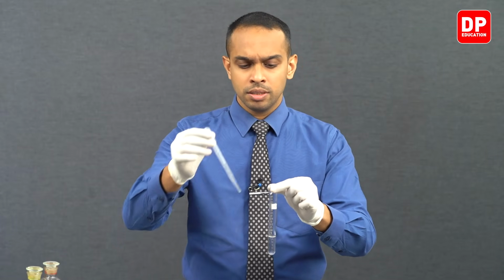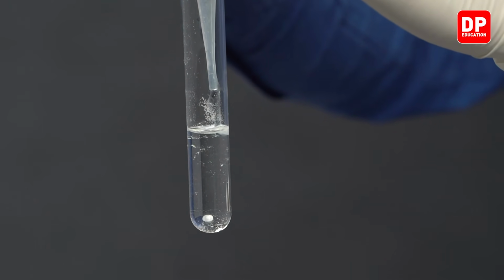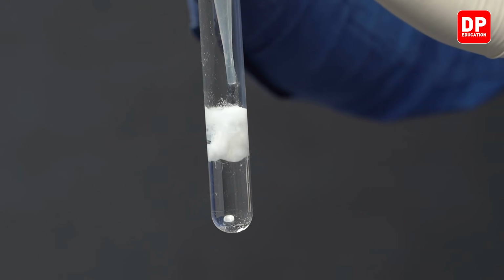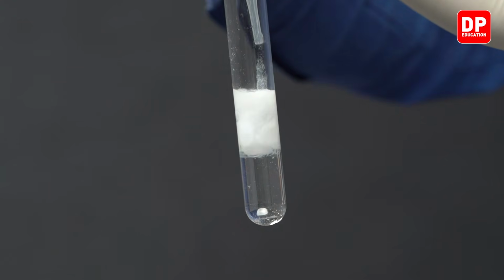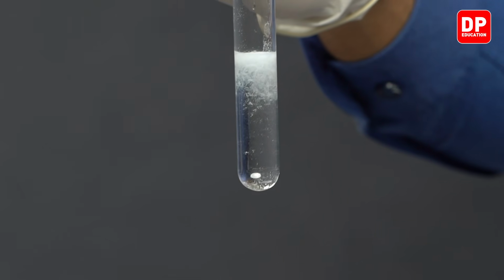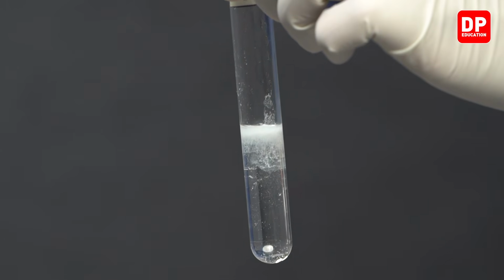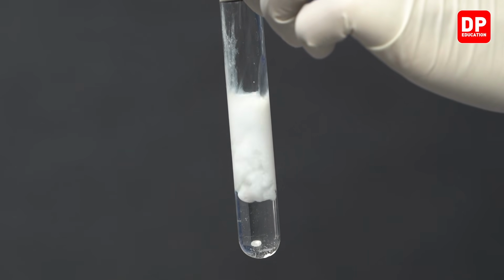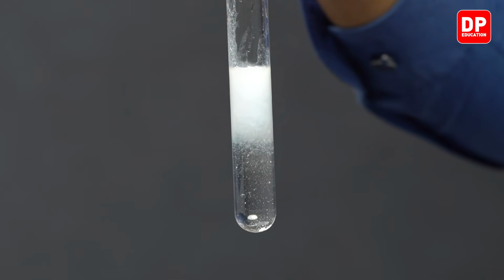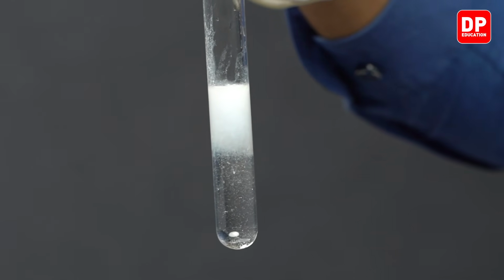So let's add our lead acetate into our thiosulfate solution. As you can see, when we add lead acetate to our thiosulfate solution, we can very clearly observe the formation of a white precipitate. We can add a little bit more lead acetate. You can see when lead acetate comes into contact with the thiosulfate solution, we form lead thiosulfate, which is a white color precipitate.